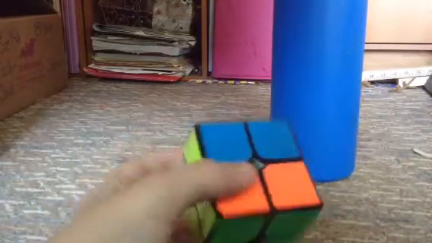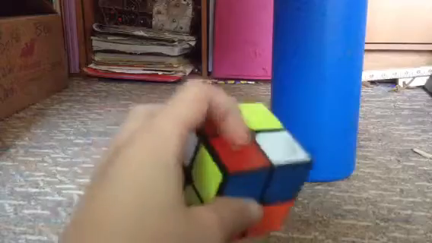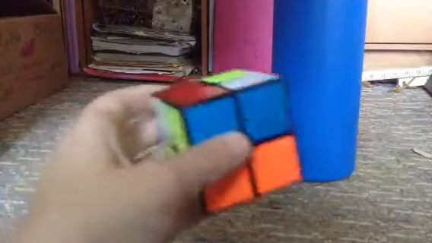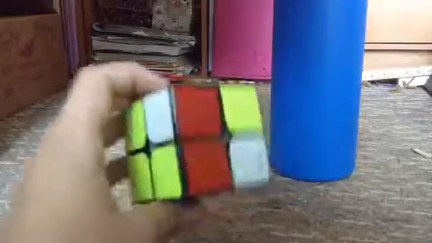So after you have gotten your first layer, the next step is to just orient the last layer. Not make the top layer and then it'll all be solved. Just orient the top layer. We'll permute it later. So, there are 6 different cases you can get.